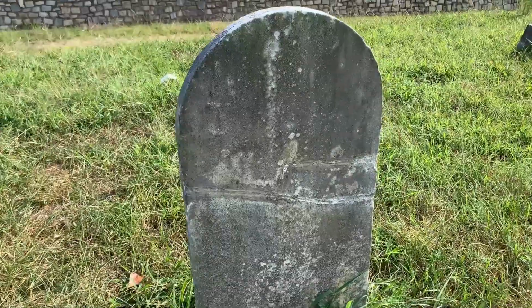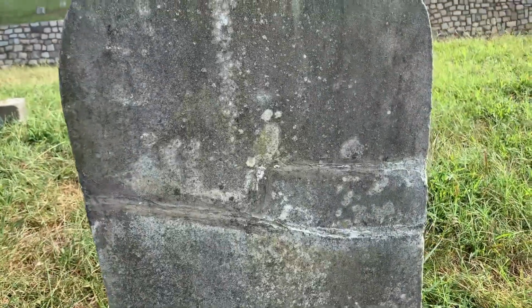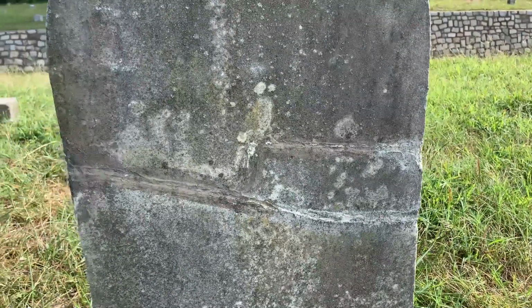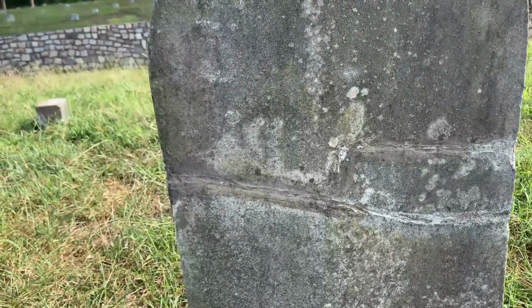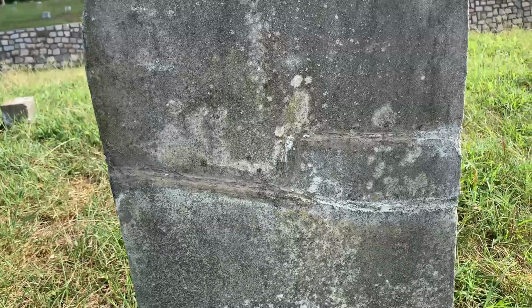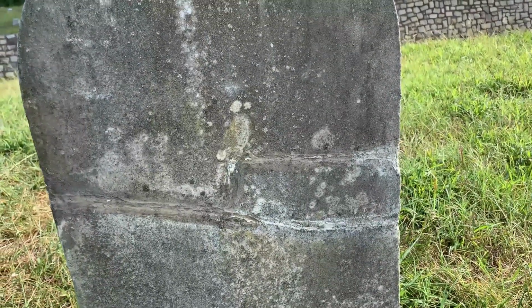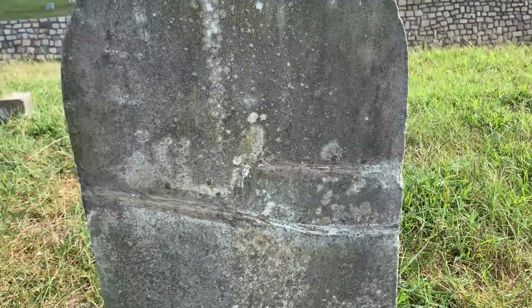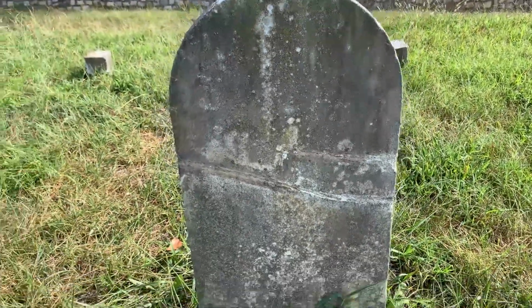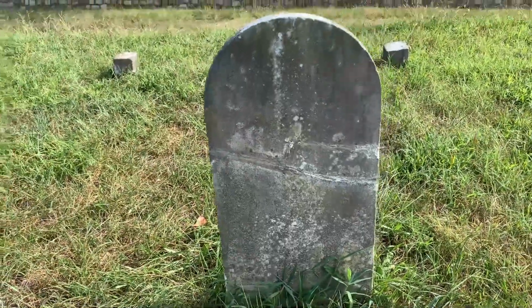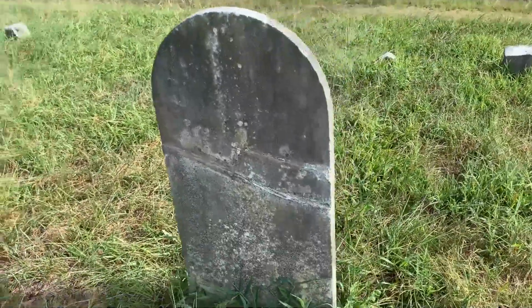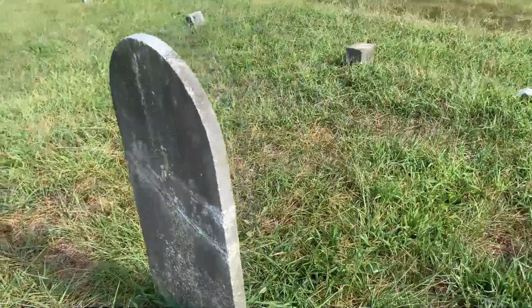And in fact, as you can see towards the back of this headstone, there aren't very many, if any, visual cracks in between the repair work and the stone itself. So it's more likely that this repair job will last for a much longer time.